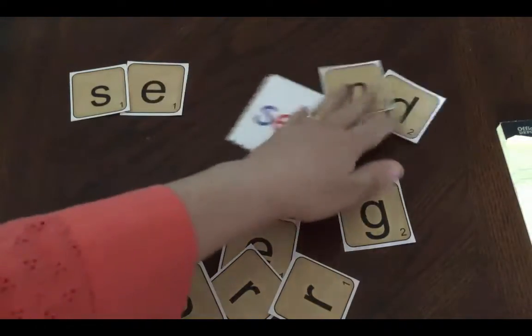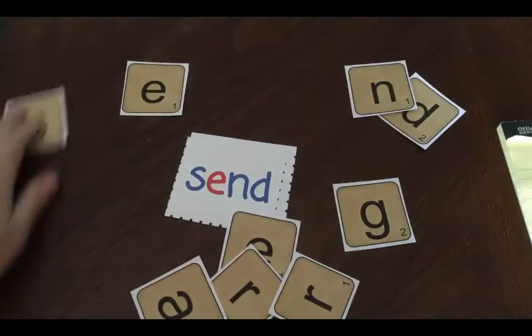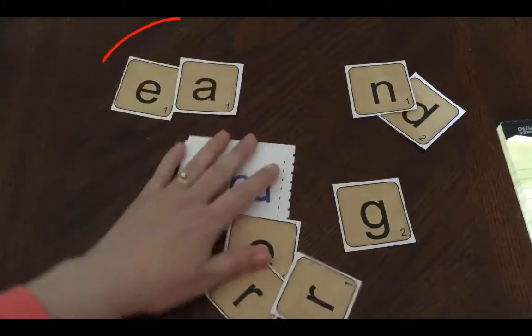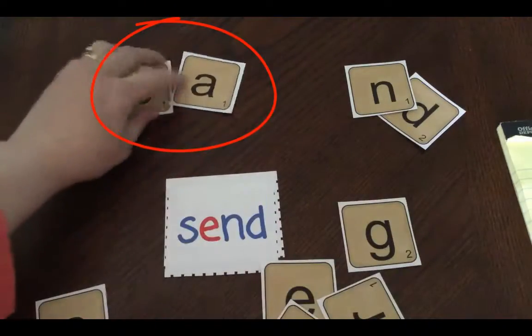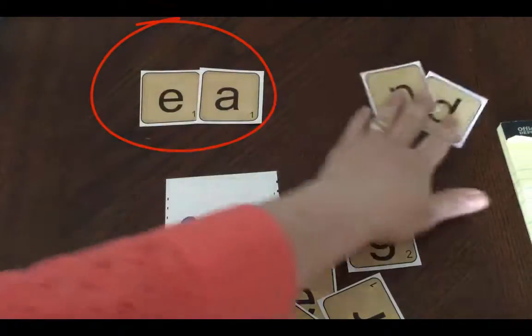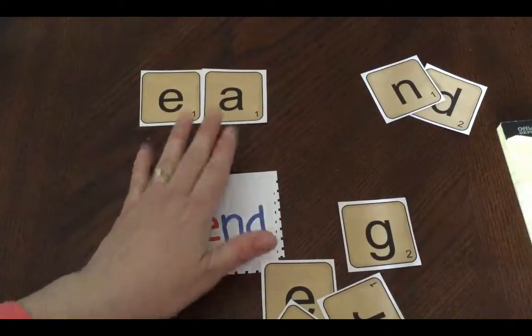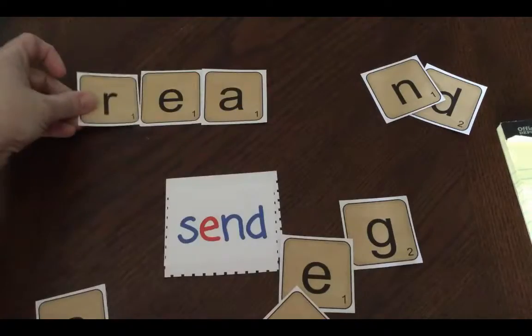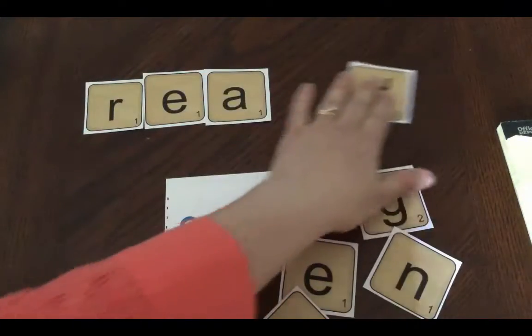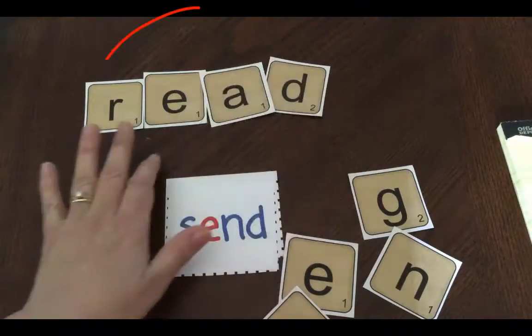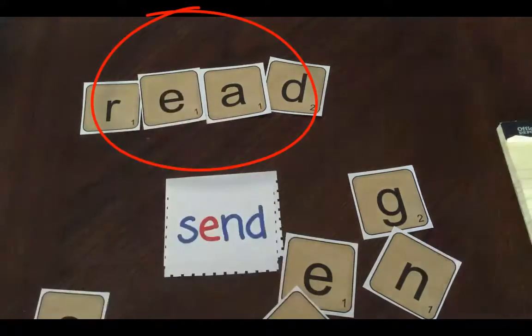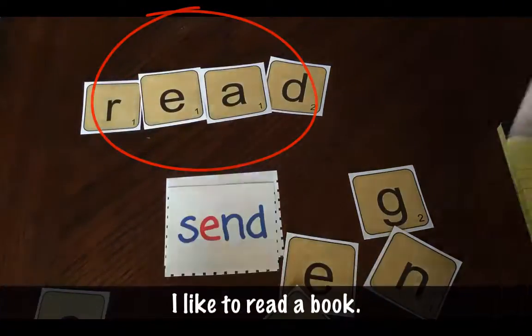Now for our next word, we're going to take a look at a vowel combination, E-A. E-A can make many different sounds when we put them together. For example, E-A can make the long E sound like in read. I like to read a book.